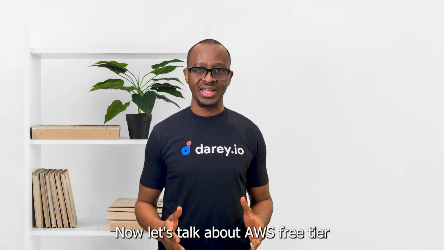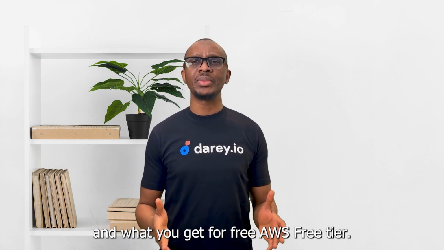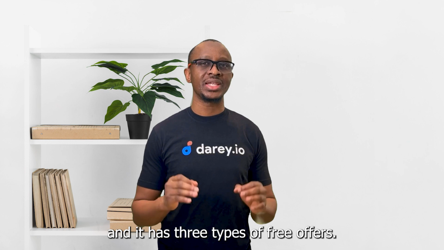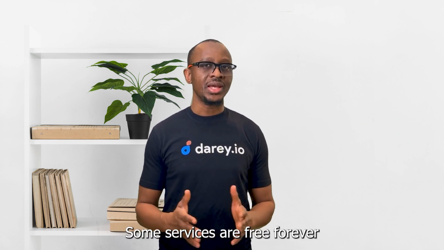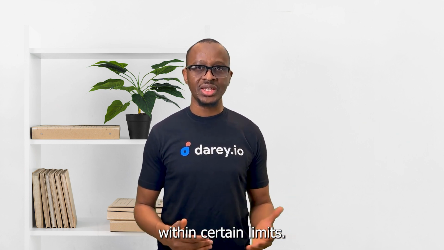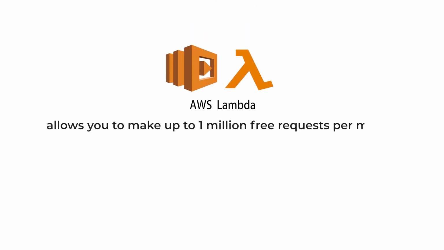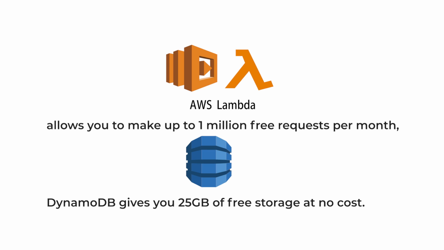Now let's talk about AWS Free Tier and what you get for free. AWS offers a free tier to help you get started, and it has 3 types of free offers. The first one is the always free category. Some services are free forever within certain limits. For example, AWS Lambda allows you to make up to 1 million free requests per month, and DynamoDB gives you 25 GB of free storage at no cost.